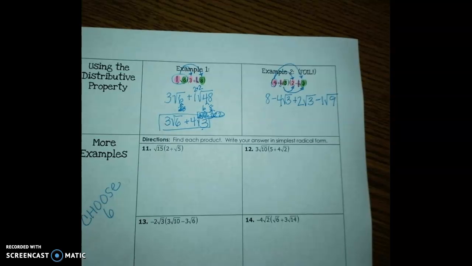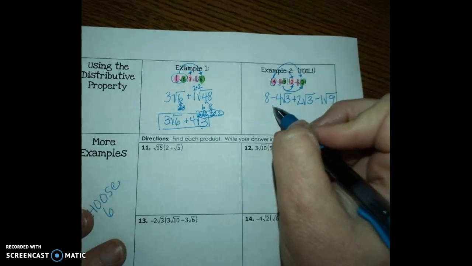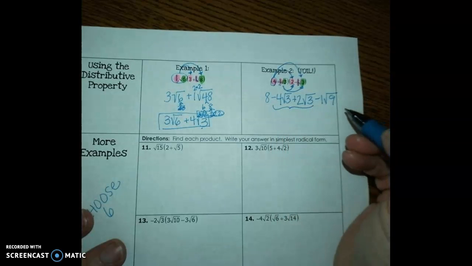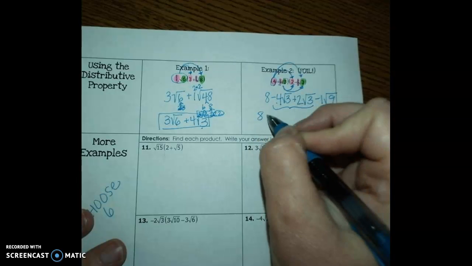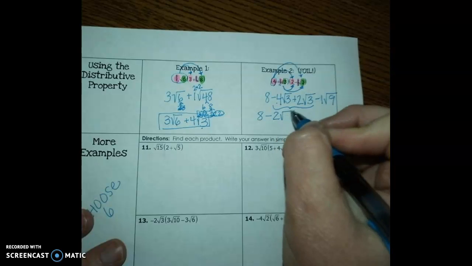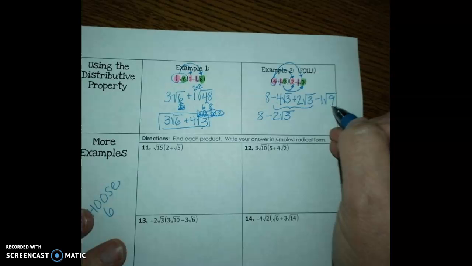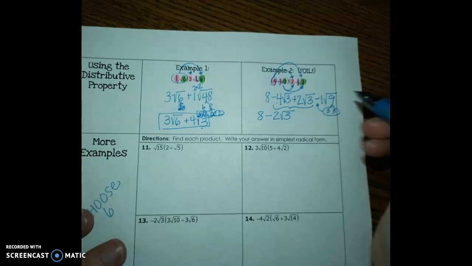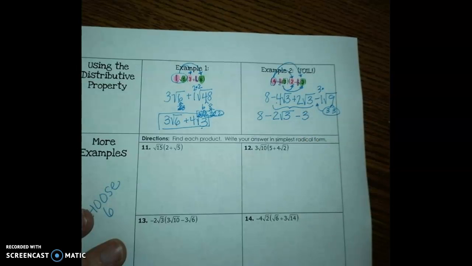So from here I need to start looking if I can simplify. I see that these right here are like terms. So I can go ahead, let's go 8 minus 4 plus 2 will be -2, and I'll have the root 3 on it. 9 is a perfect square, so that means when I simplify it, the radical is going to go away. That's 3 times 3, which means a single 3 is going to come out. 3 times -1 is -3. Radical's gone because it was a perfect square.